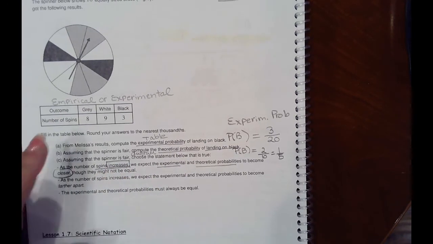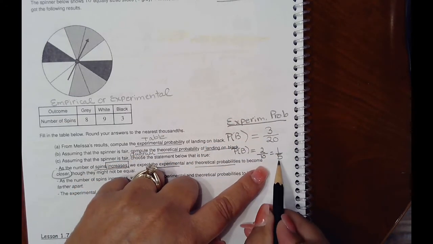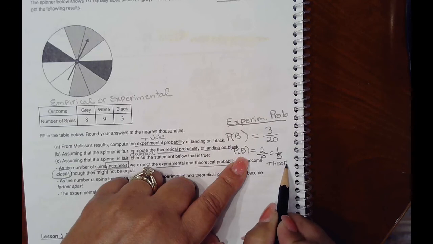Same question asked on the previous page. If you're going to conduct that experiment more and more and more, this experimental probability will get closer and closer to the theoretical probability, where I just did the probability right off the diagram.